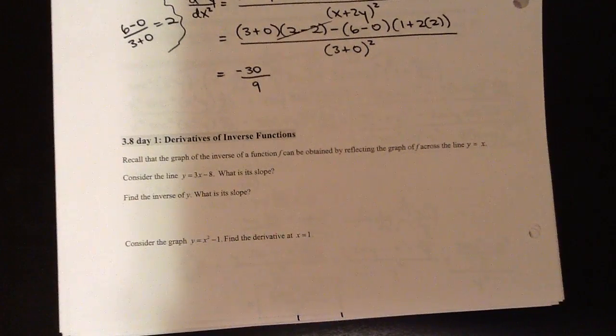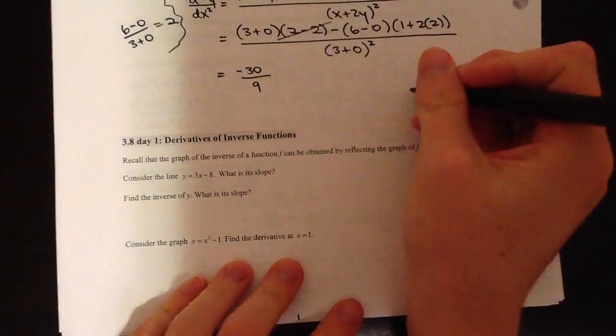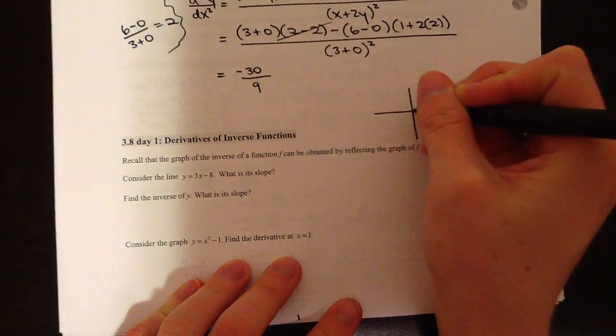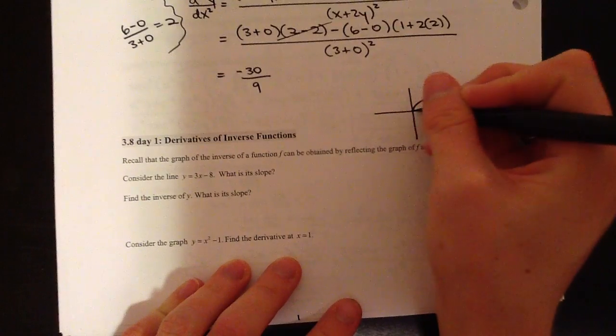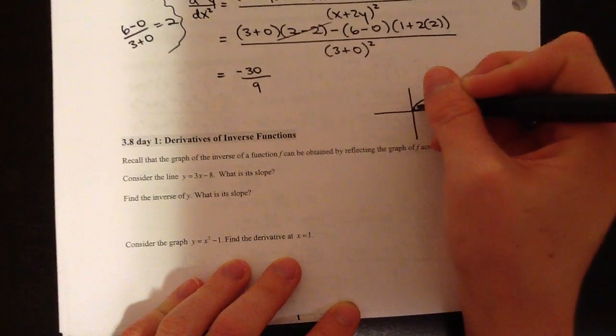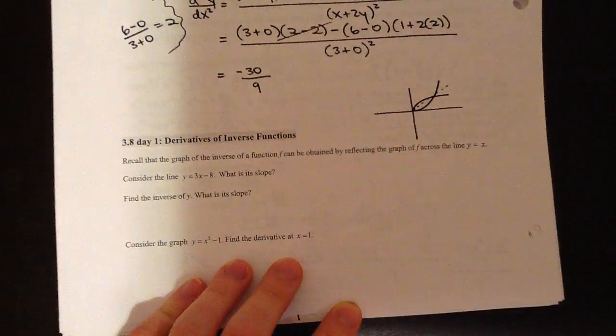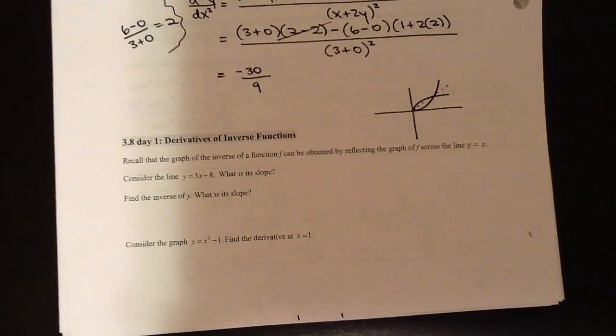So you can picture part of a square root function with part of a parabola, something like this. A square root function looks like this, half of a parabola looks like this. They're reflections around that diagonal line y equals x. Hopefully you remember that about inverse functions.